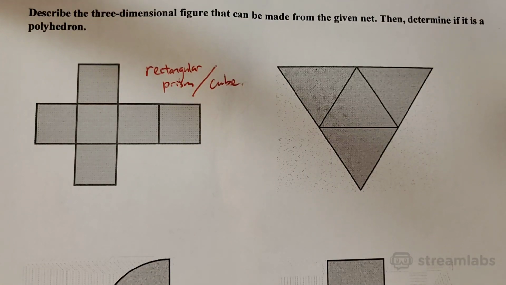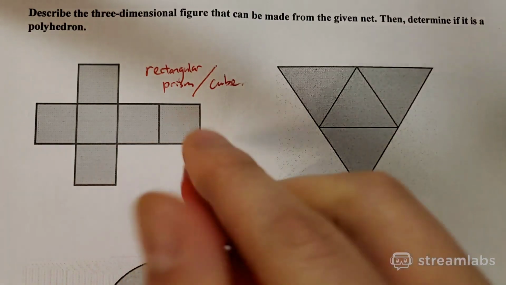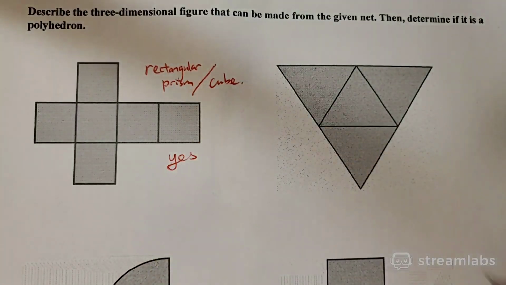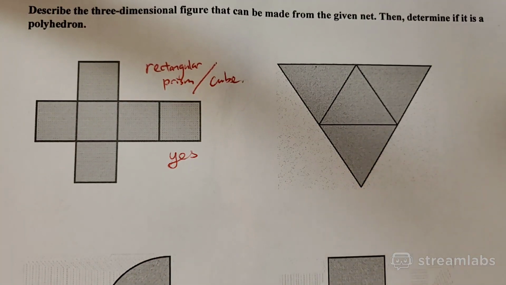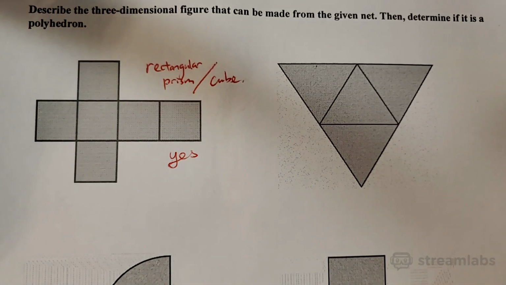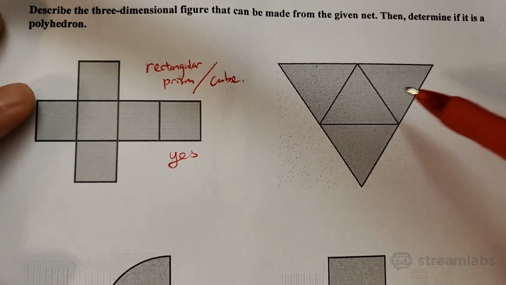Alright. So, is a rectangular prism or cube a polyhedron? Because they say determine if it's a polyhedron, right? Is it a polyhedron? Yes. Now, what is this form? So, you kind of need to use one of them as the base, right?